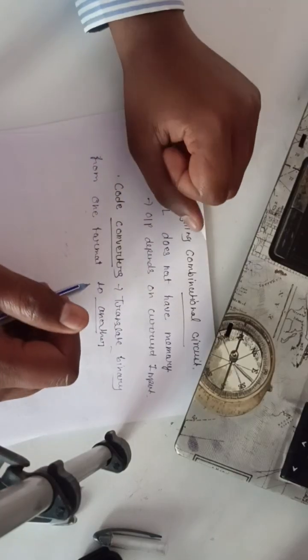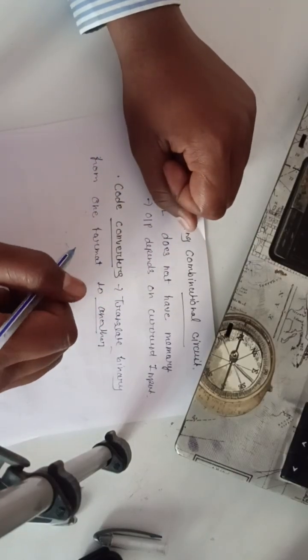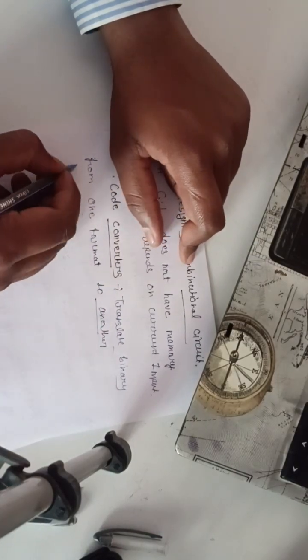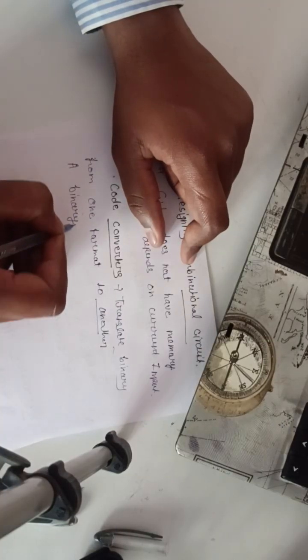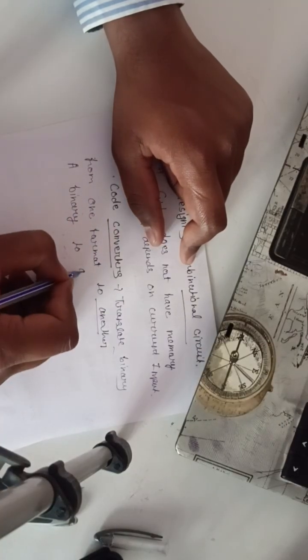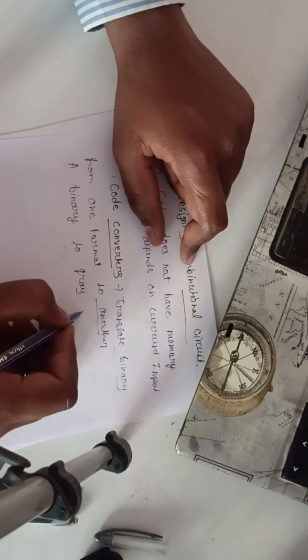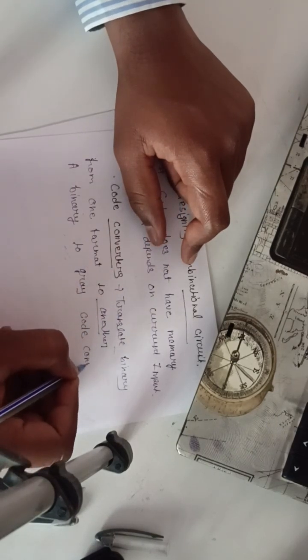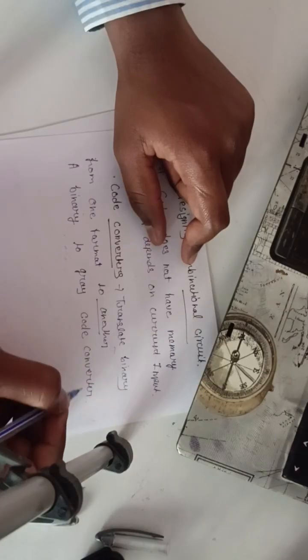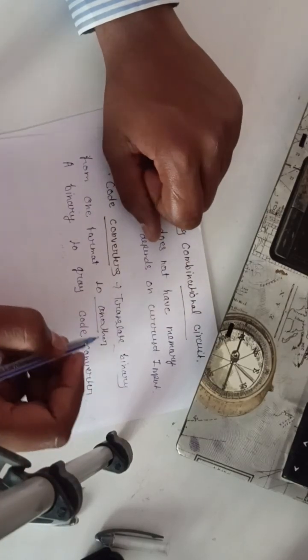A binary to gray code converter. Designing process.